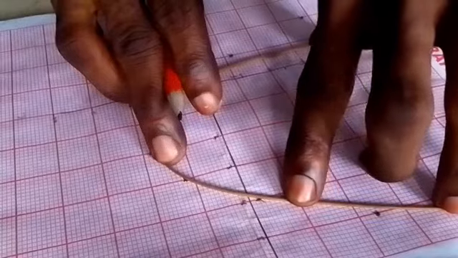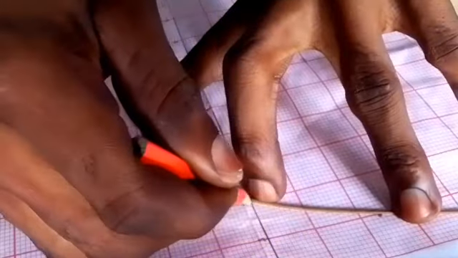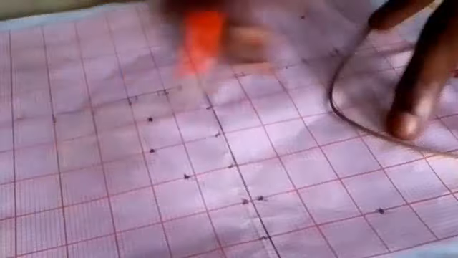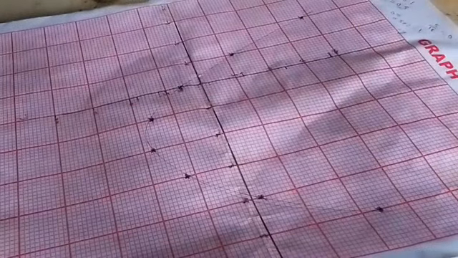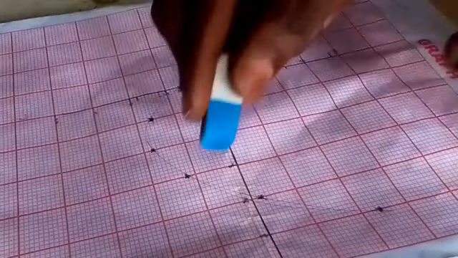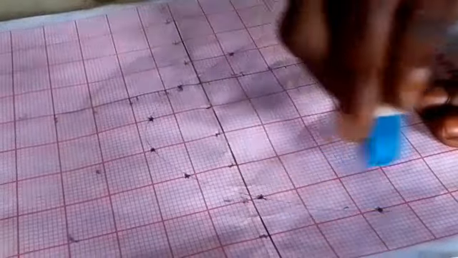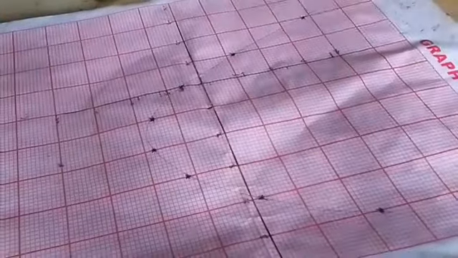Okay, you can see. So as you can see, I made a mistake here. So you have to be very careful when you draw this plot here. You're supposed to pass through this line. Okay, that's a mistake. So as you can see now, you can see the way I draw it. So you have drawn the curve.